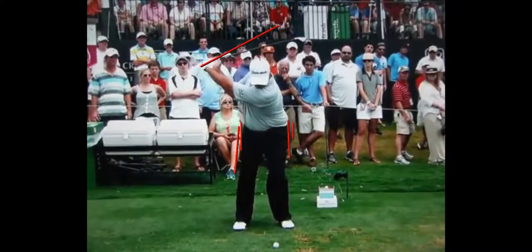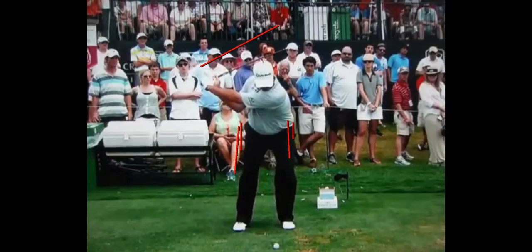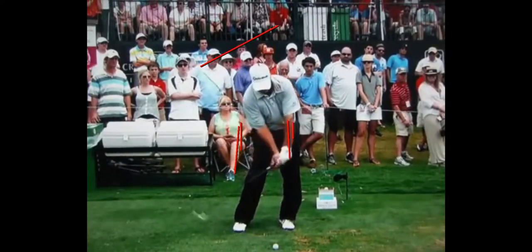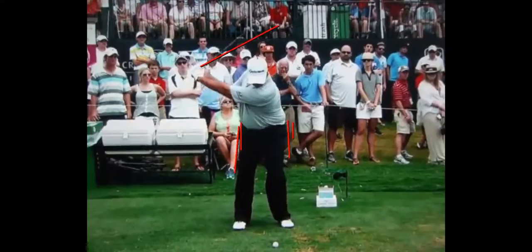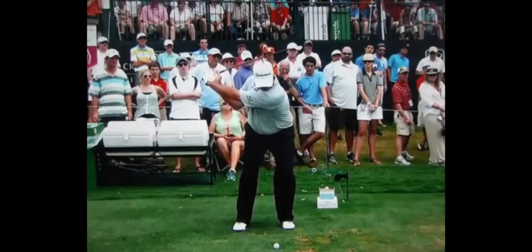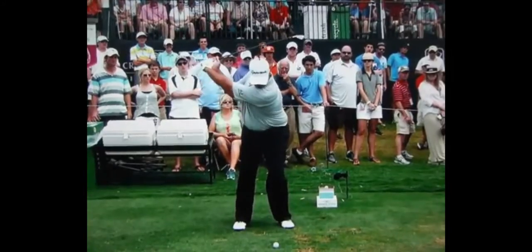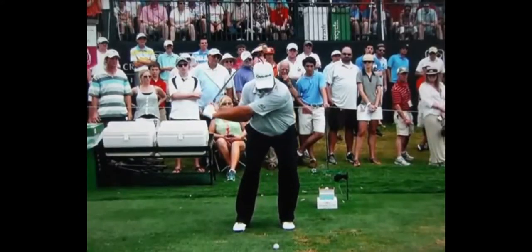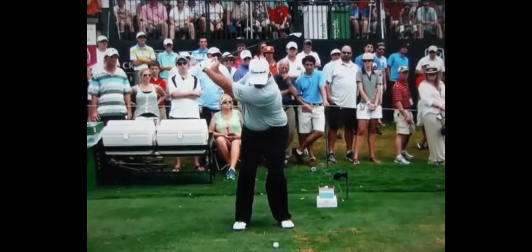I'm not huge on crazy lag or anything, but if you want to lag the club, if you want to store power, you have to move your body first. Another couple quick things on this. One, this left arm is going to stay wedged right against your chest, right across your left pec. It's never going to pull off of there. That's why you'll see guys with a glove in their armpit, making sure they hang on to it, or a head cover. So that left arm is very, very passive. It's just being stretched and being pulled by the body.